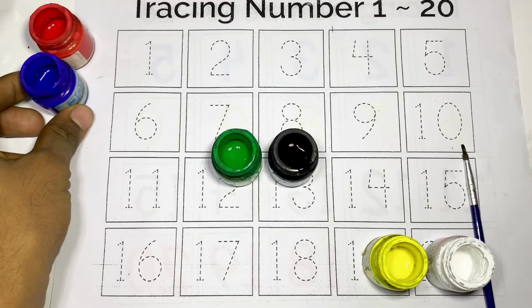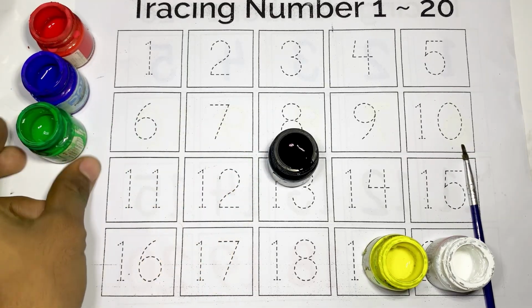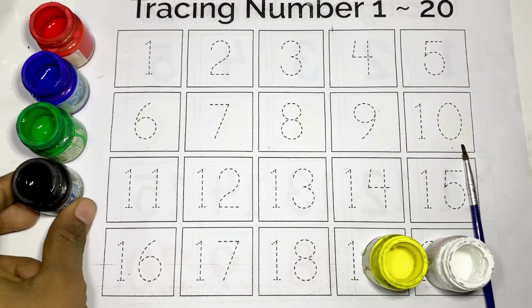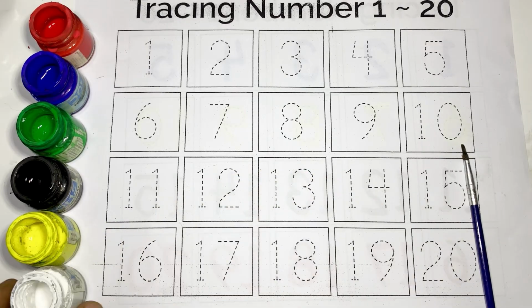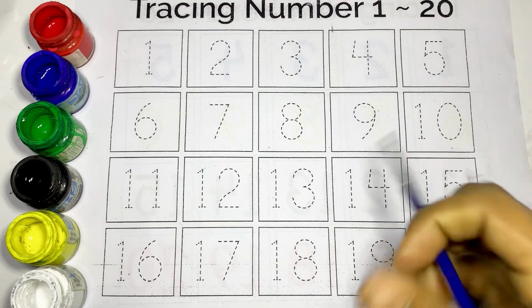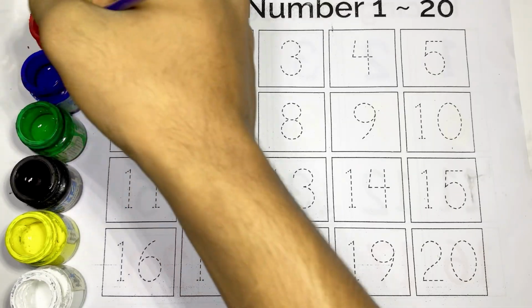Blue color, green color, black color, yellow color, and white color. Kids, now draw numbers. And first you draw 1.